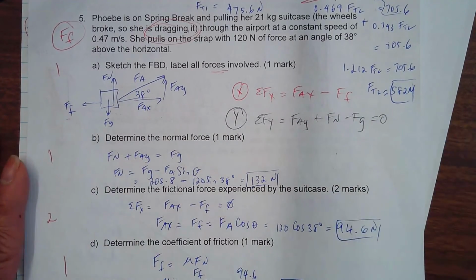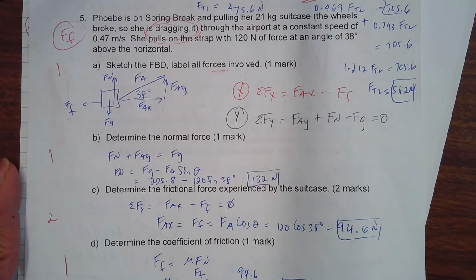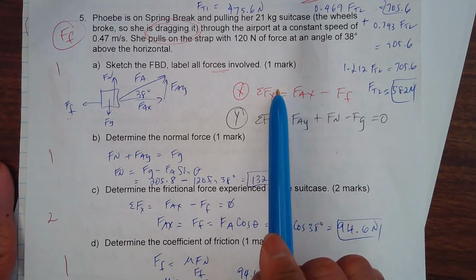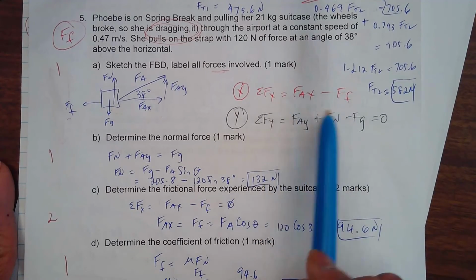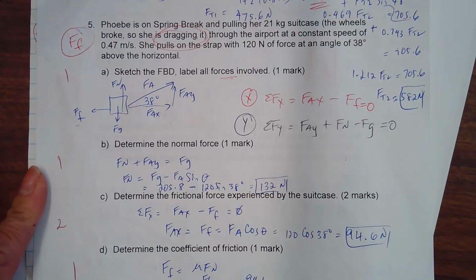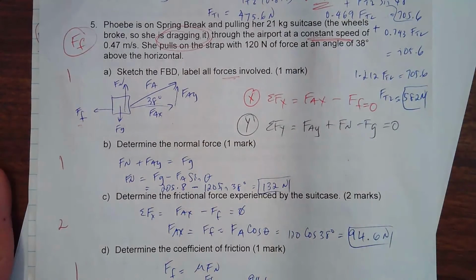Why is that 0? There's no up and down motion. That one you know for sure. How about the X? Is that also 0? How do I know? What's the word in that sentence that tells you it is actually 0? Constant speed. Constant speed, constant velocity, 0 net force. Okay? So there you go.